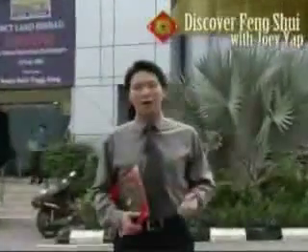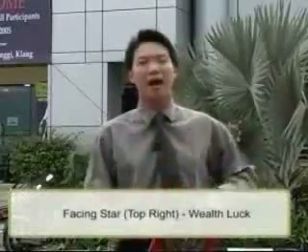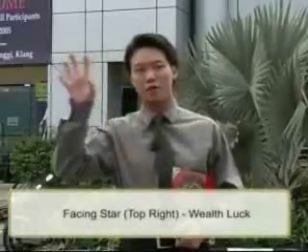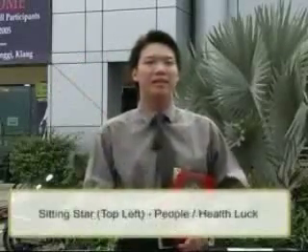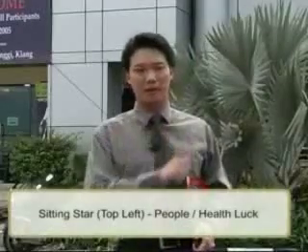Today we'll start from the outdoors. Now last week we already talked about how you can plot out your flying star chart, and we also identified which ones are your facing stars that represent wealth matters, as well as the sitting stars that govern people matters. Now facing stars, just in case you have forgotten, are the numbers on the top right corner of your flying star chart, and the numbers on the top left of your flying star chart are the people related stars.